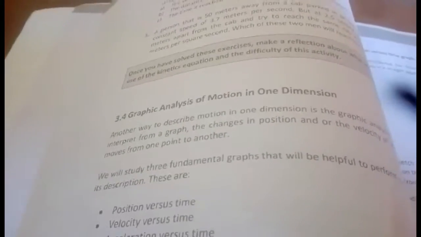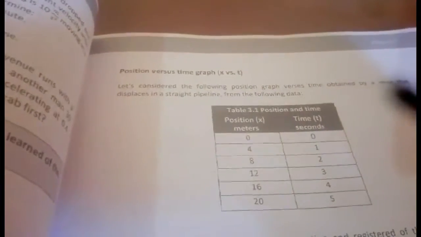We saw the graphical analysis of motion in one dimension, like position versus time, velocity versus time, and acceleration versus time. We saw position versus time, some graphs like this one, with the time in seconds. We saw the velocity, the position, and the acceleration. We saw a lot of graphs, and how you can look at them.